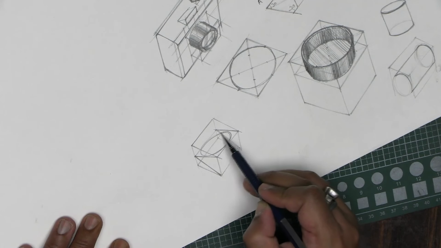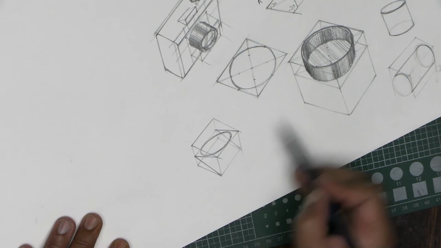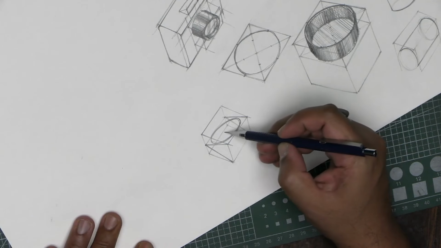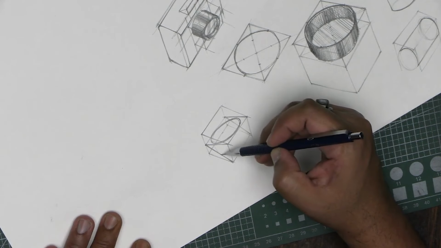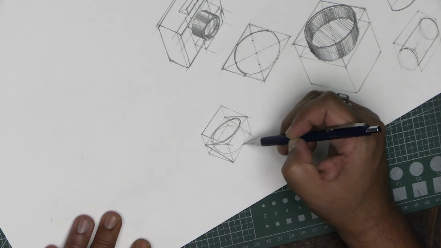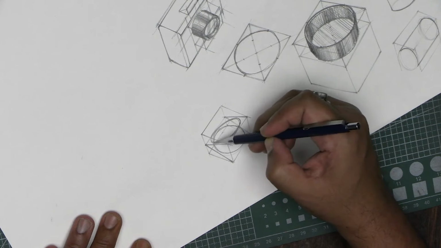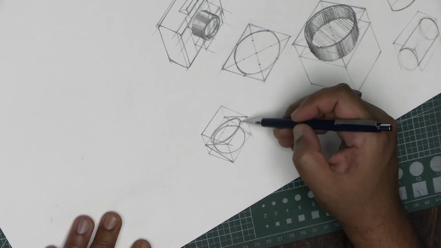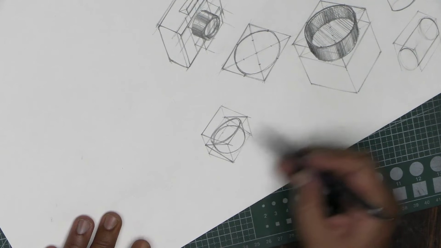After practicing it, you don't need to make the diagonal and take half again. Once you have done the practice, you will be able to do this also. Make a curve here. You can join this edge. You can join this edge.